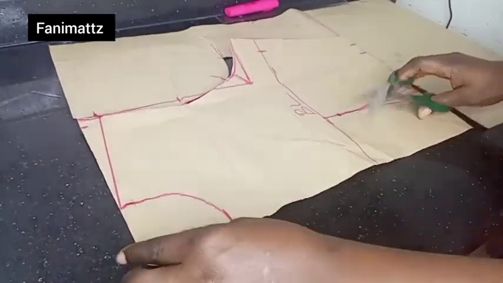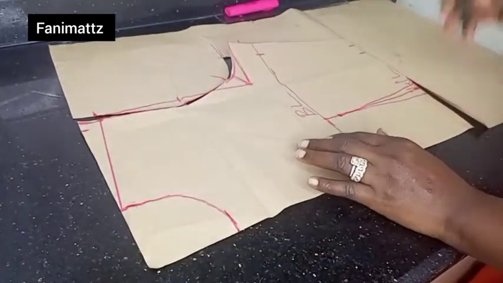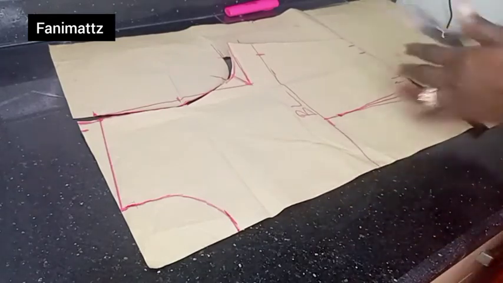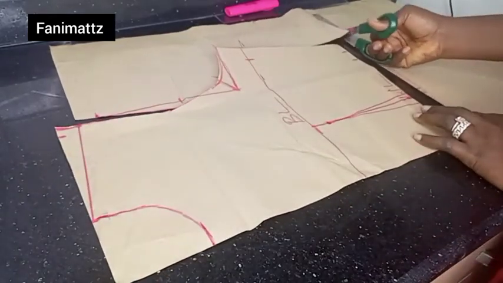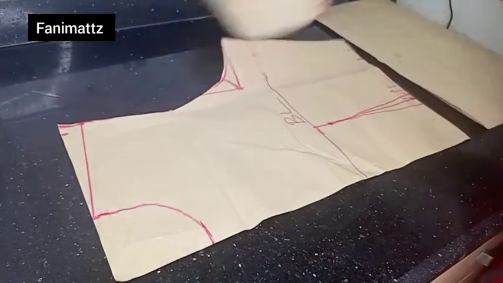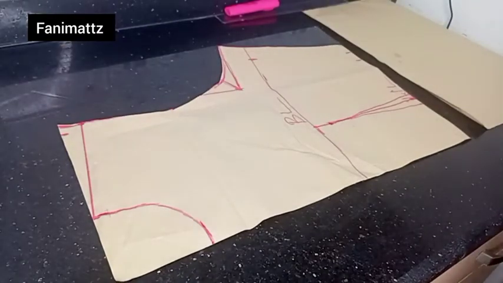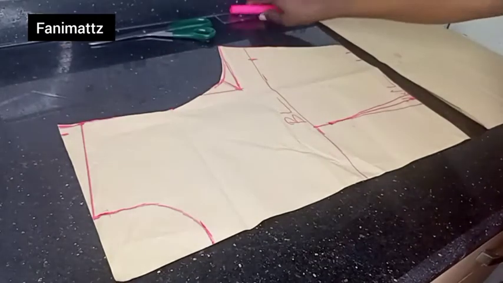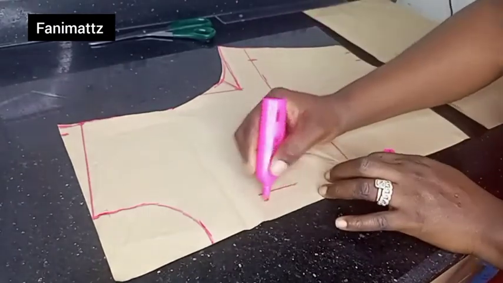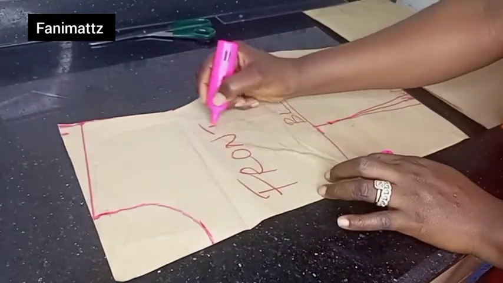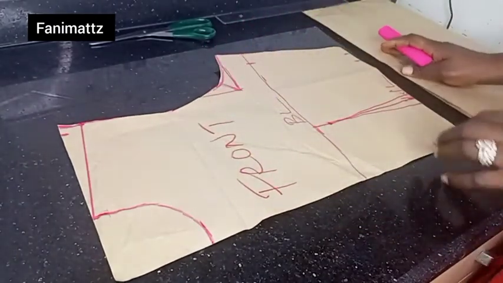So if you are a beginner, you should try this out before thinking of making bustier tops, or bustier blouse. You should try this out. Okay, so this is my front block. Okay, so I'll be drafting the back now.